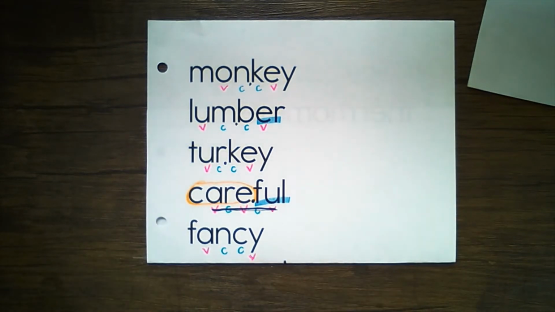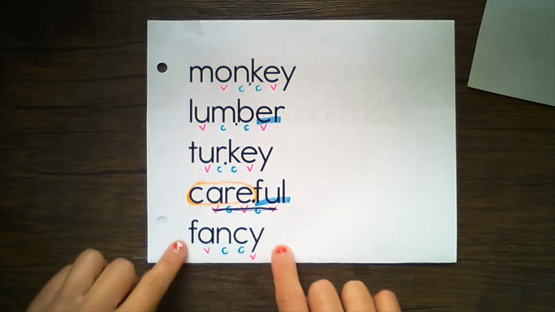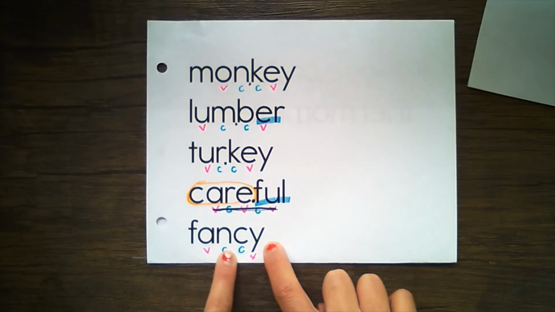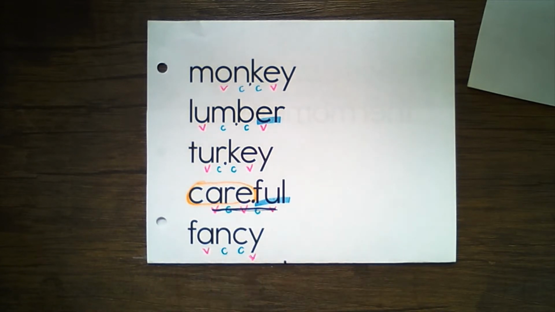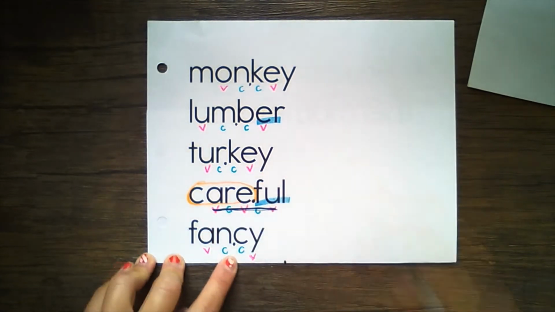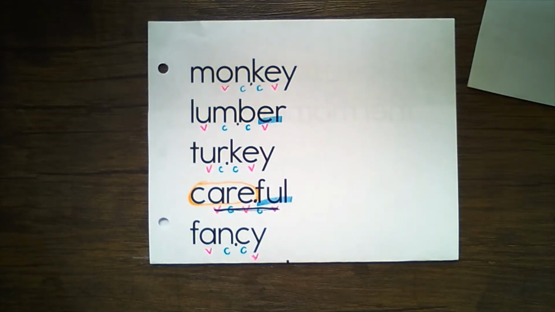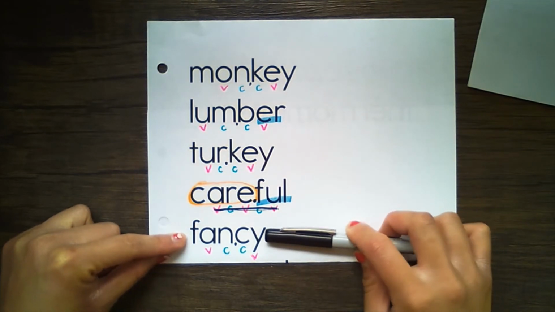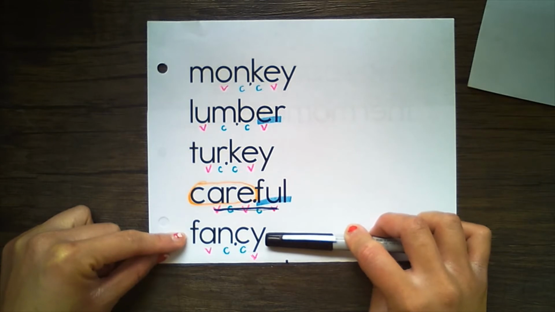Moving on. Is there an irregular sight syllable at the end? No, there is not. How many consonants in between our 2 vowels? 2 consonants. Split where? Usually in between our 2 consonants. First syllable, fan. Second syllable, see. Try for the real word, fancy.